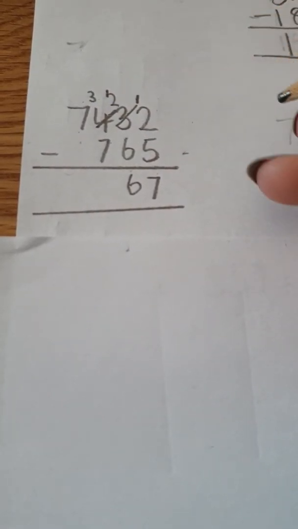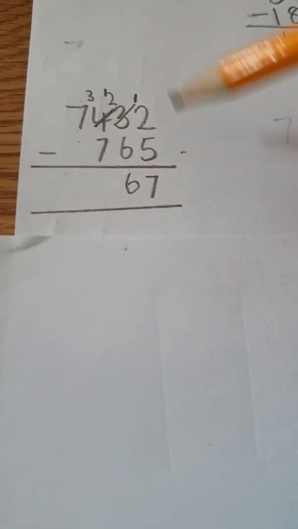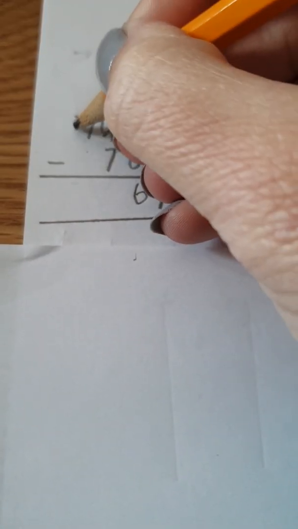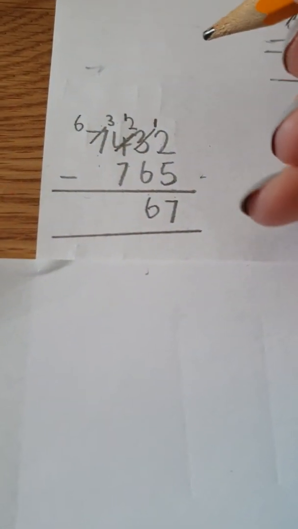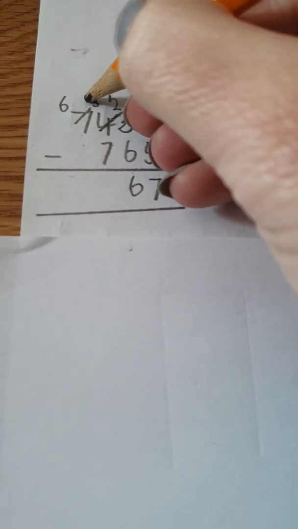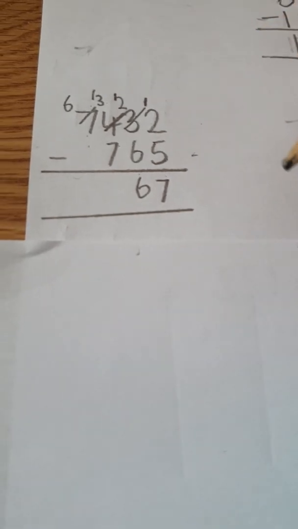Again, that is not possible, okay? We've been given a really tricky question here, haven't we? Lots of borrowing to do in this one. So what we need to do is borrow from our thousands column. So we're going to turn the 7,000 into a 6,000. And our 300 is going to turn into 1,300. Okay, so 1,300.